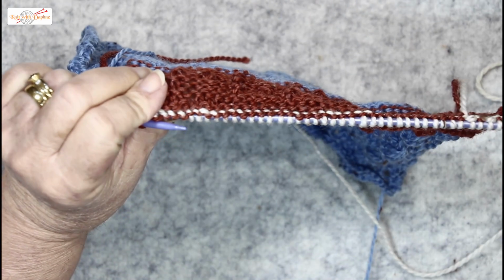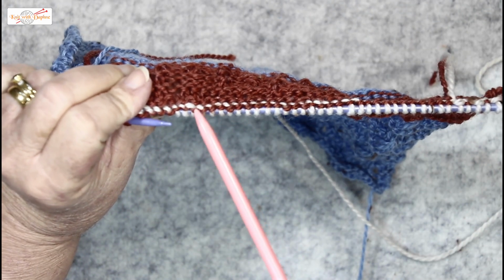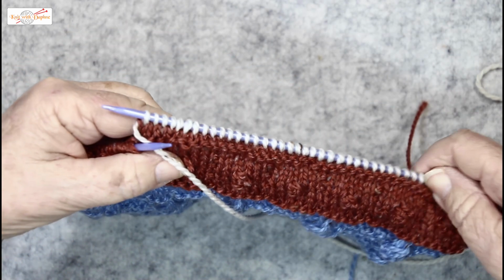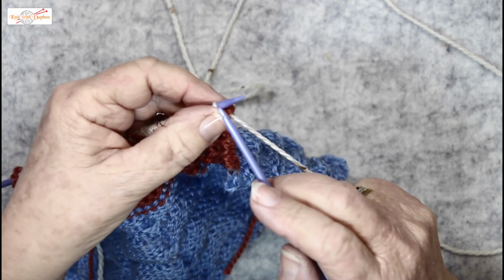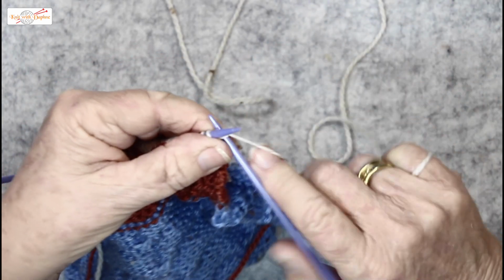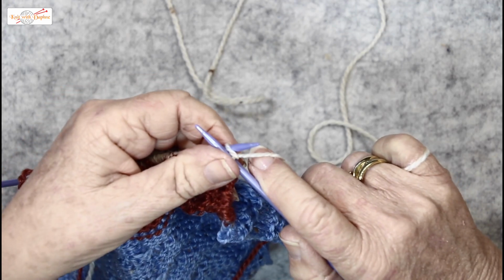You can see where the increase was when you're on the wrong side of the work, but you don't see it from the right side. Arrow darts has an extra stitch on each end, so all rows begin and end with a knit stitch.